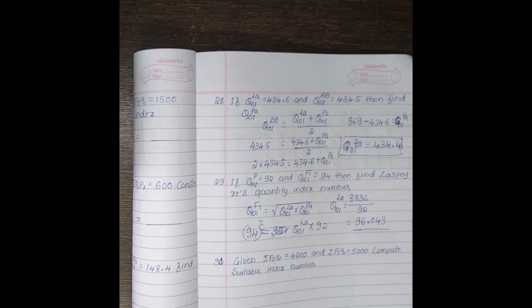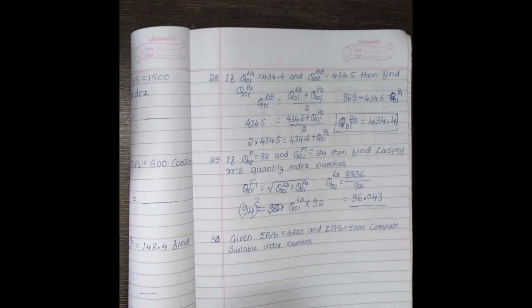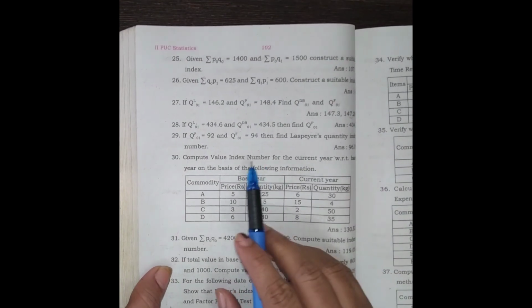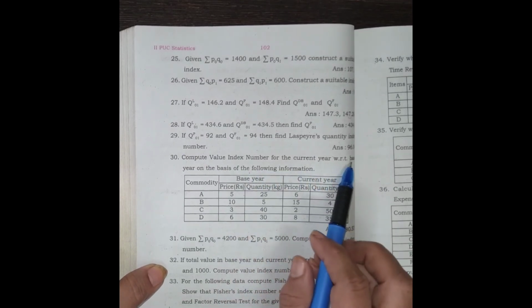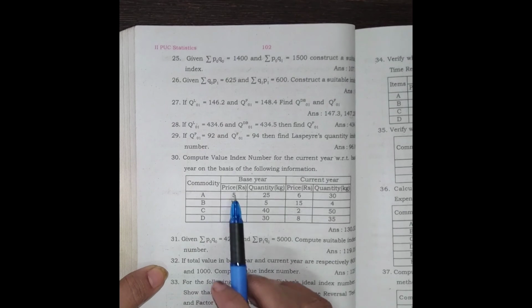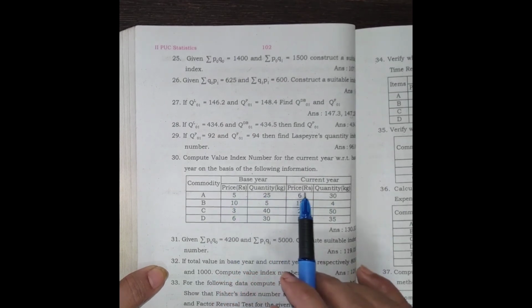Okay, then the last, 30th one. 30th is the same, I think. 30th is a value index number for the current year with respect to the base year on the basis of the following information. Price and quantity are given: P0 Q0 P1 Q1.